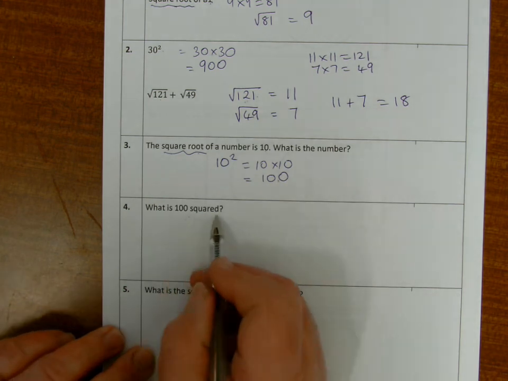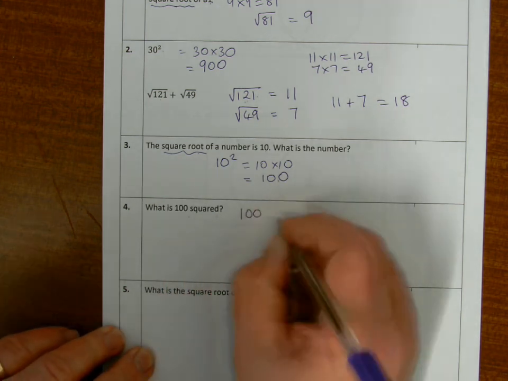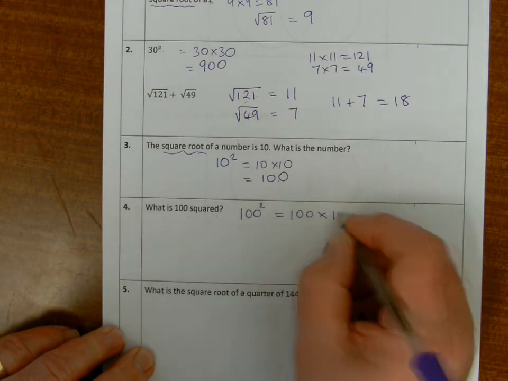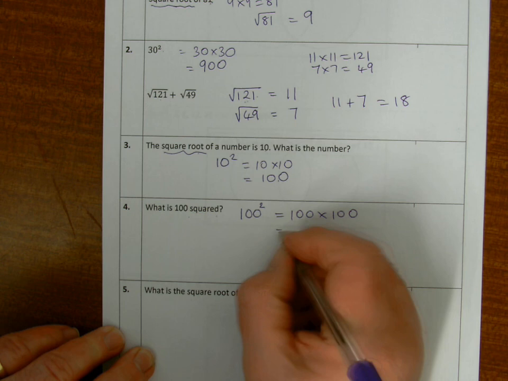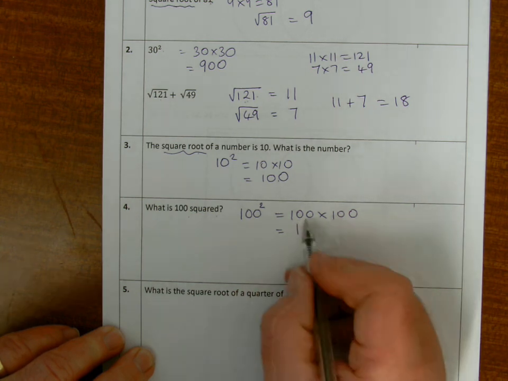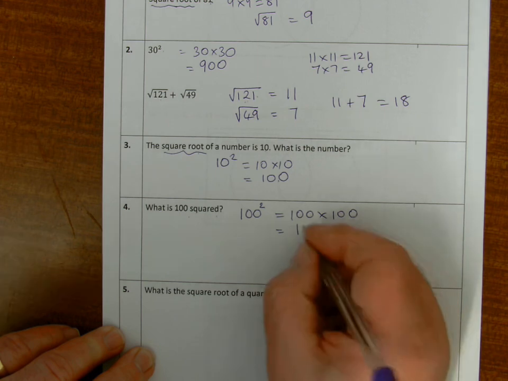100 squared means 100, with the little 2 above it, which means to multiply the 100 by itself. 100 times 100, so I'd multiply the digits first of all. 1 times 1 is 1, and I've got 1, 2, 3, 4 noughts.